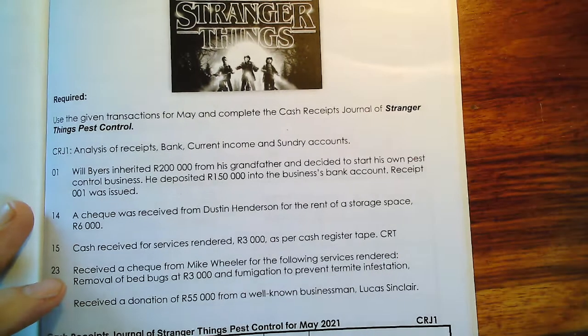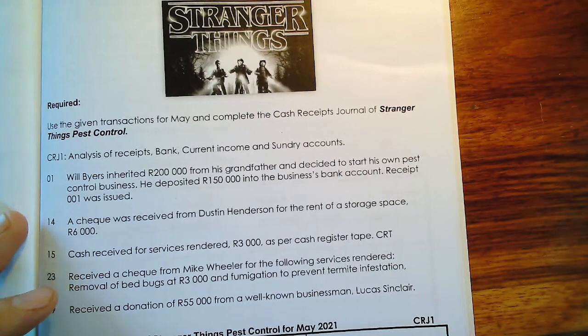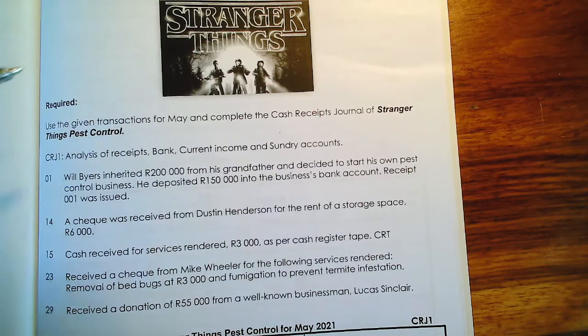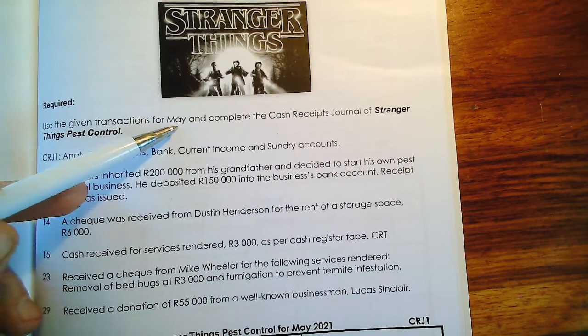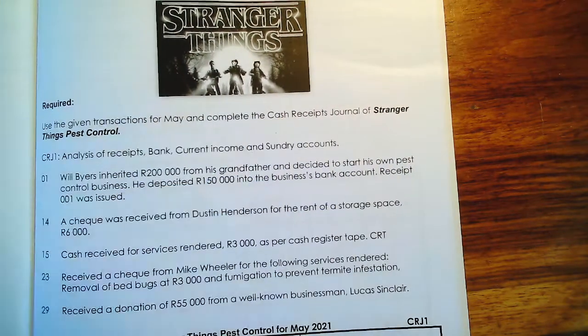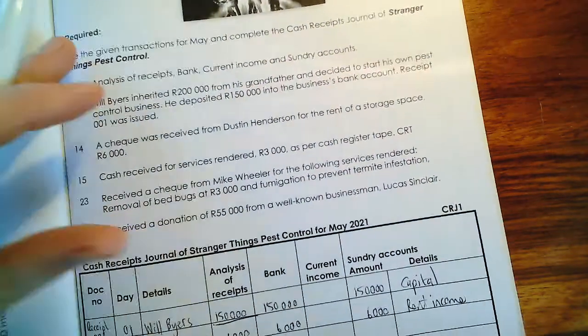Okay, we're on page 54, task number 1. We're doing a CRJ, okay, of Stranger Things, pest control. It's a services business, and we're doing the month of May. Cash receipts journal CRJ. Alright, so it's CRJ number 1.